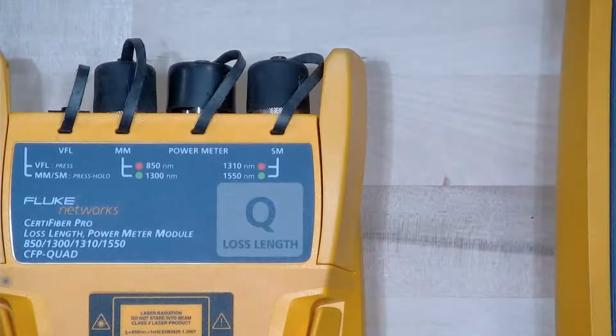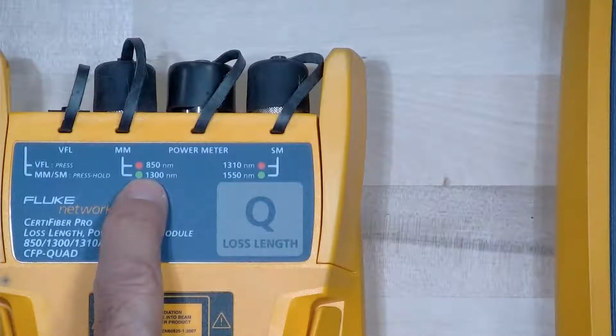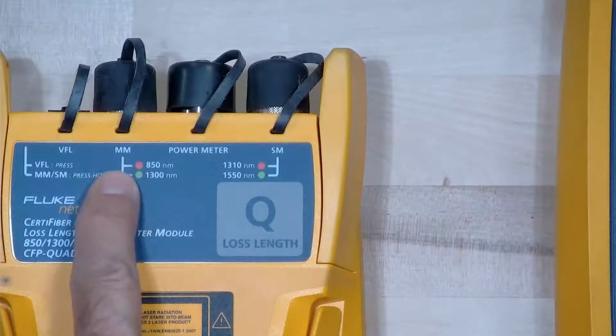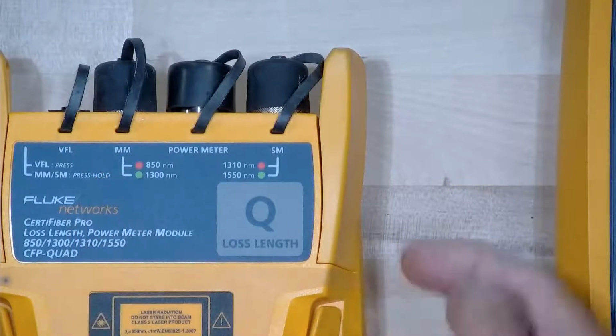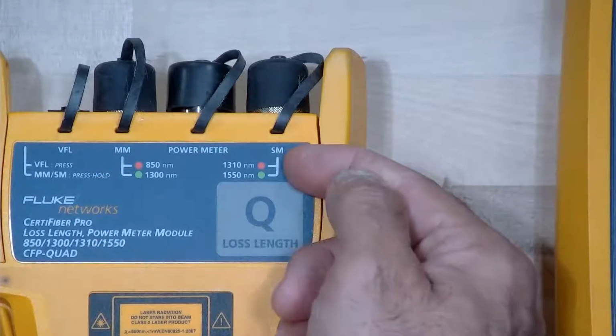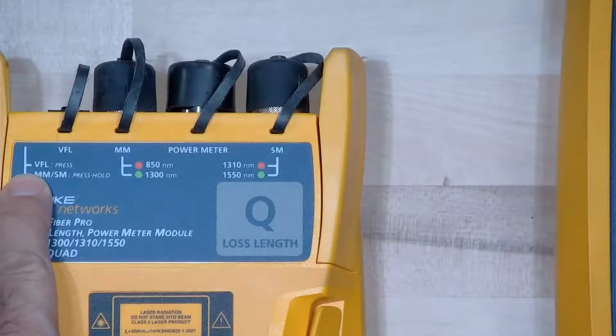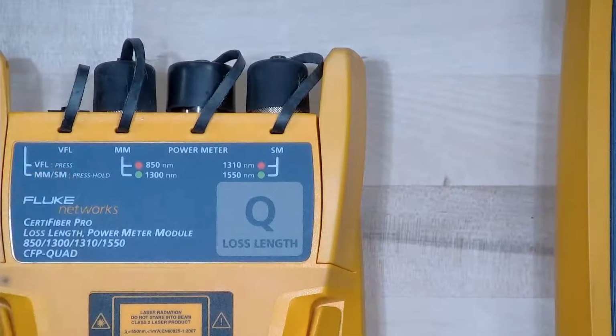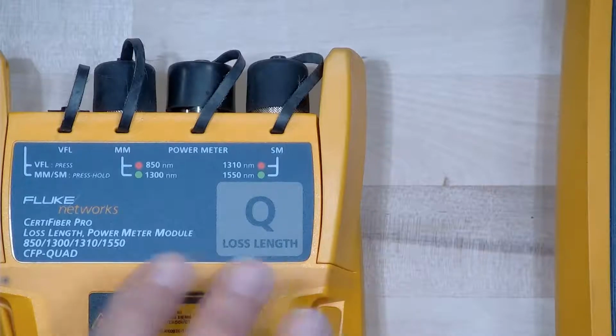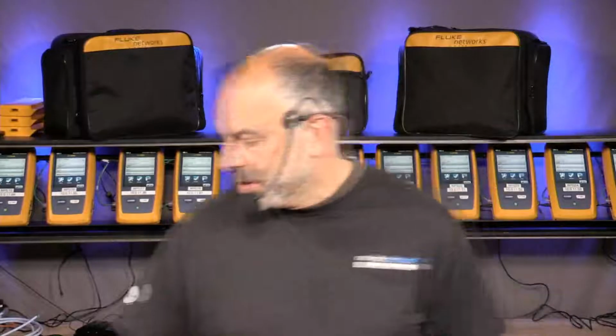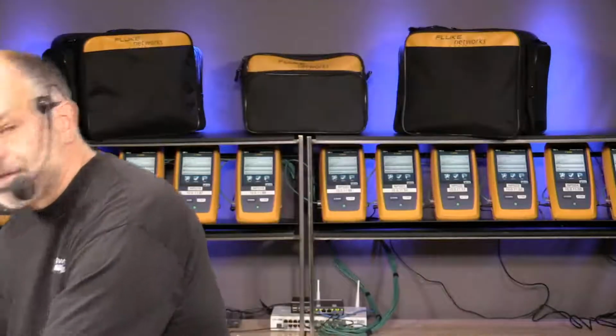The reason we call it the quad module is because for multi-mode, it sends light at 850 and 1300 nanometers, and for single mode, it does 1310 and 1550. Over here, we have our visual fault locator, which is going to help us locate cracks, bends, things like that in the fiber. That's the module we're going to be using to do our testing in this quick start. So we'll put that back.